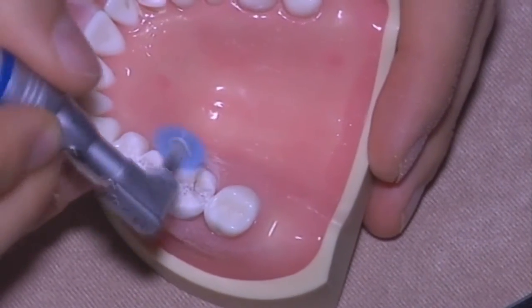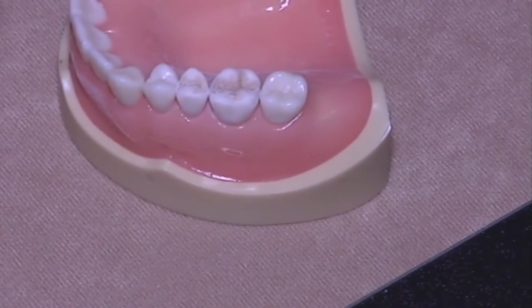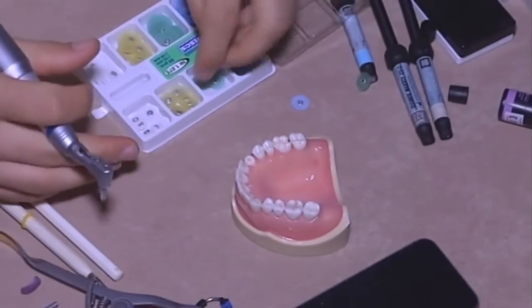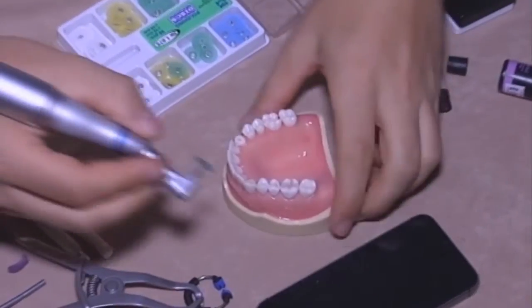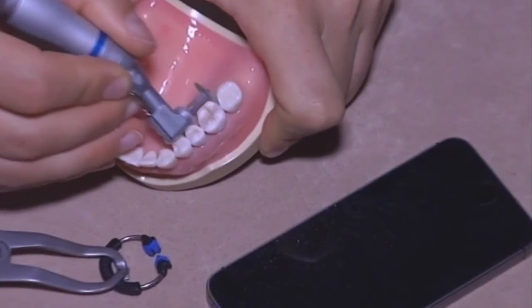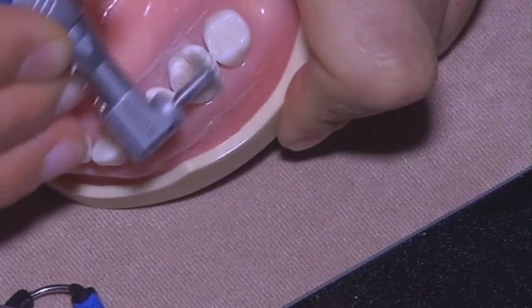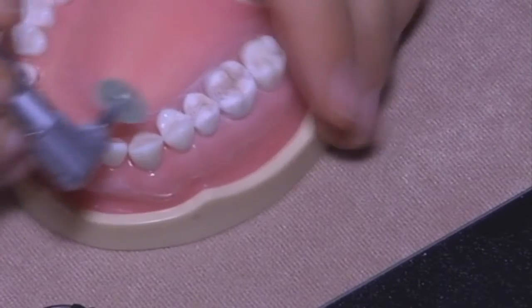Then blow, and you can just step down in grain size of your disc in order to have also a polishing effect.